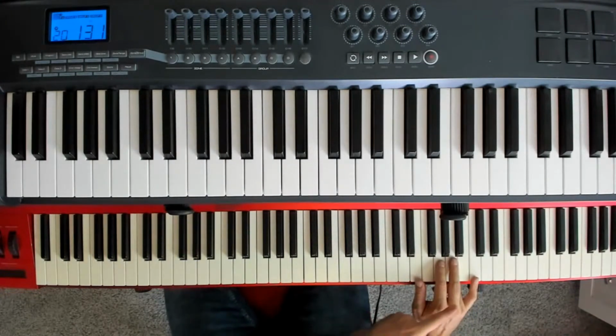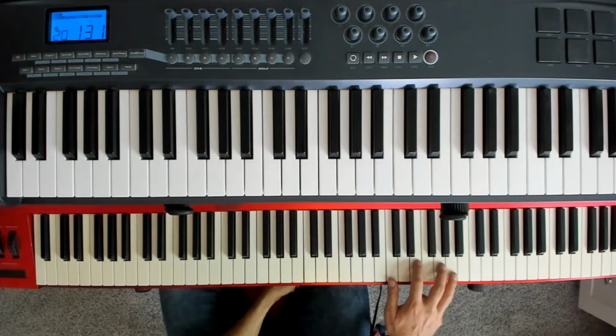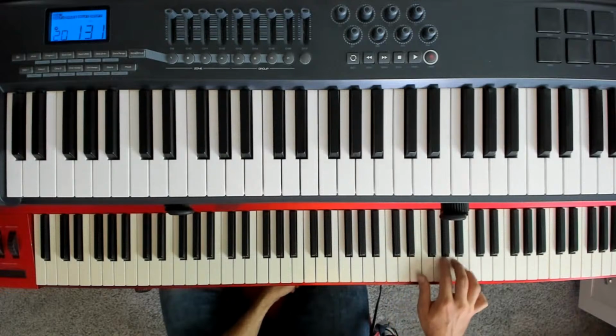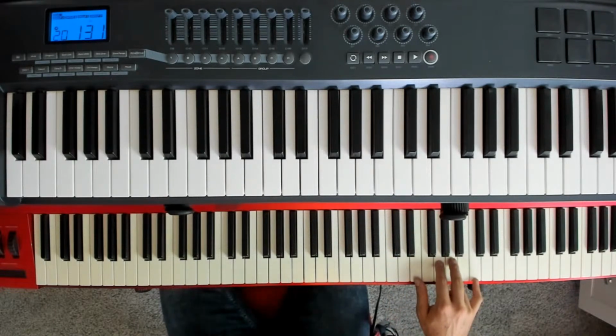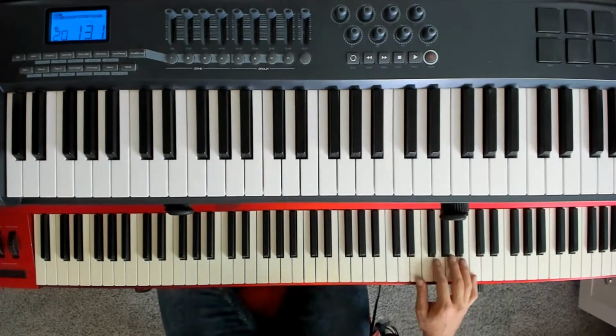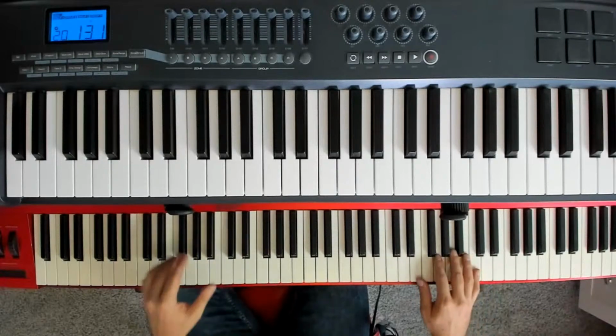With the right hand, I'm just going to play around with that C sixth chord, C, E, G, A, but we're doing first inversion, E, G, A, C. And I'm just going to play around rhythmically, kind of however I want.